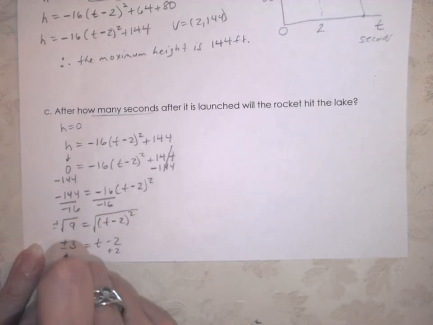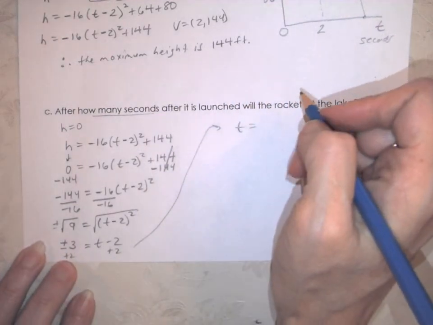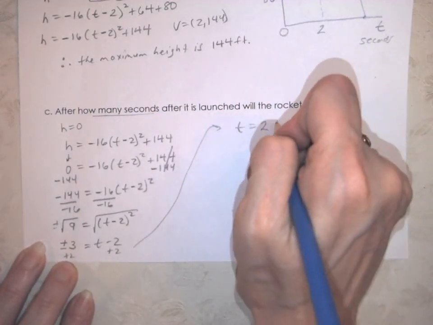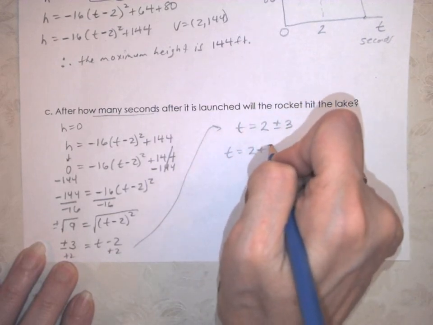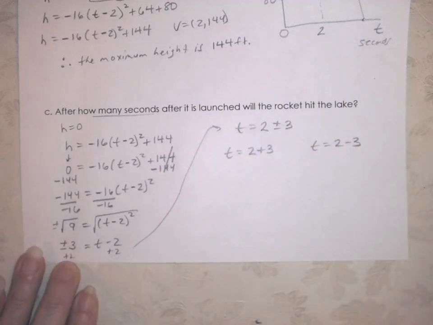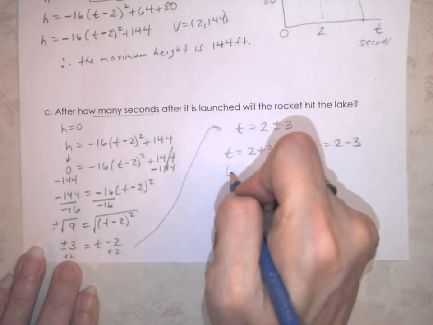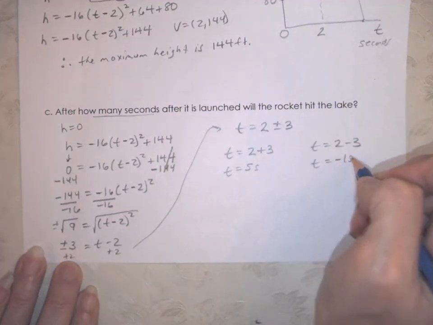Add 2 to both sides. So we've got t equals 2, we're going to put the 2 first, plus or minus 3. So we get t is 2 plus 3, and t is 2 minus 3. So 5 seconds or negative 1 second.